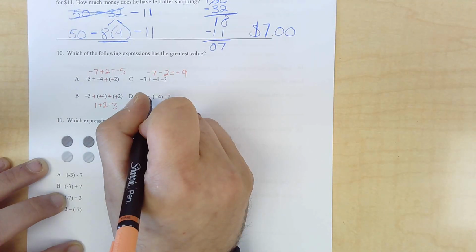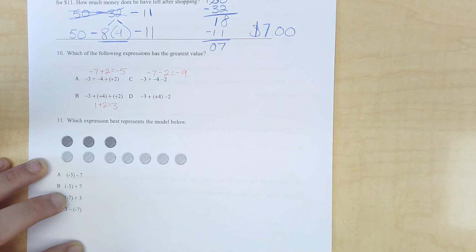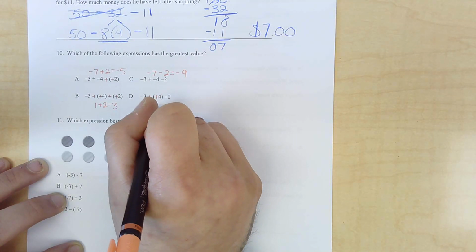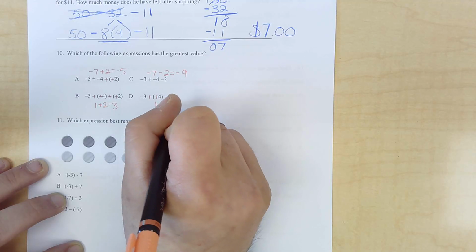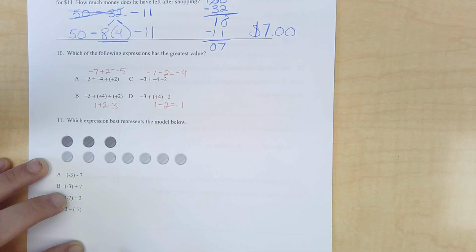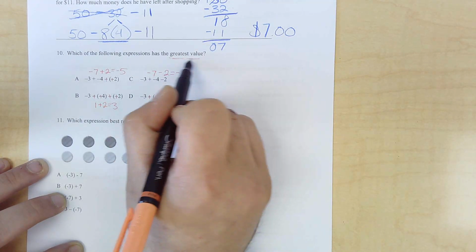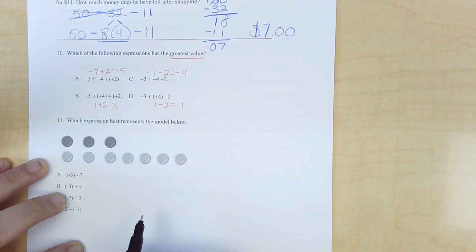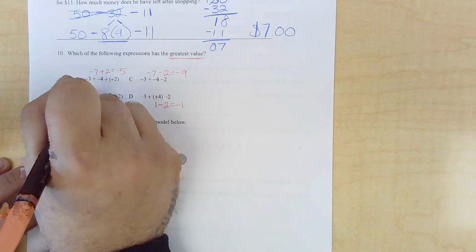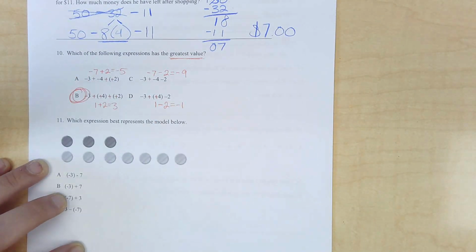And for D, we have to add our inverse here. -3 plus 4 is 1. 1 minus 2 is -1. Which expression has the greatest value? The only positive number that we have is B.